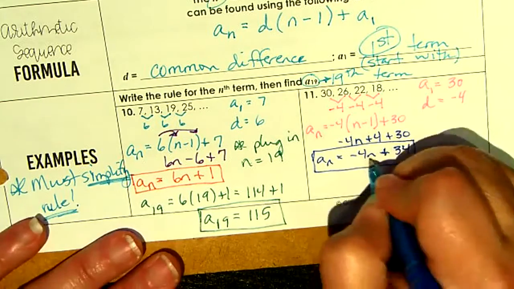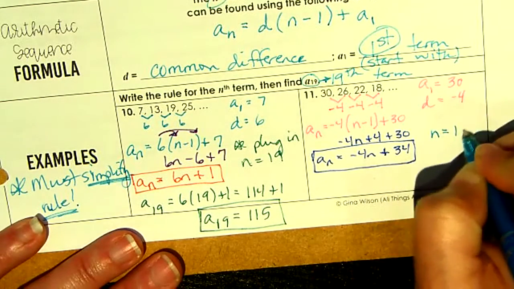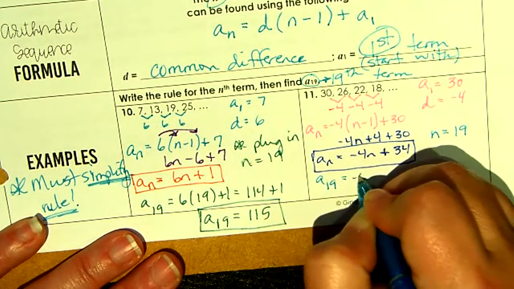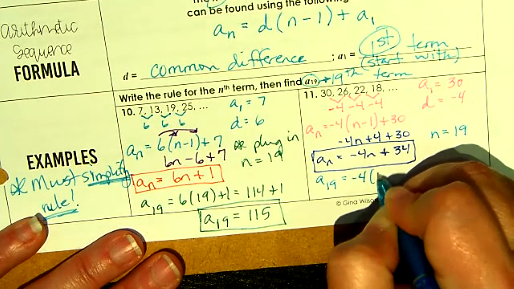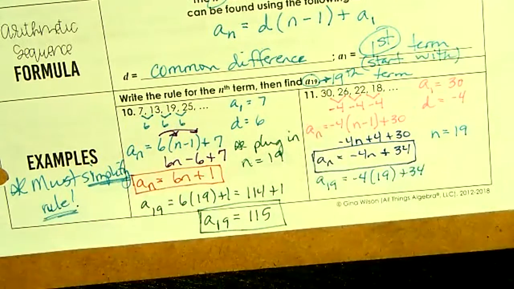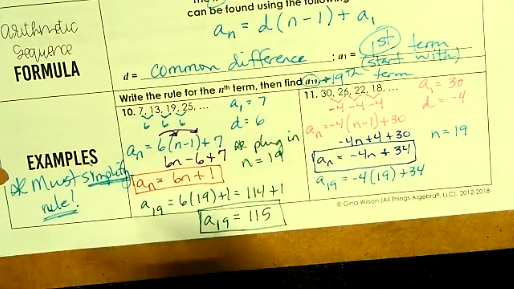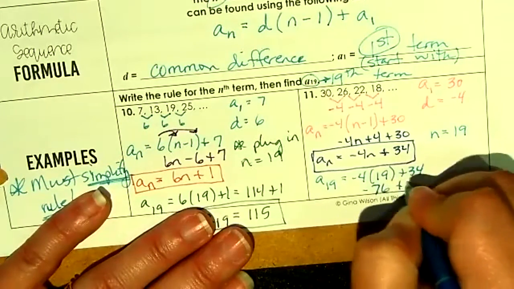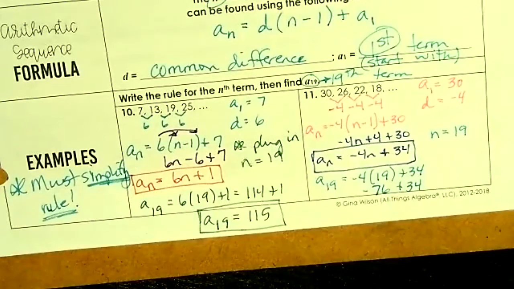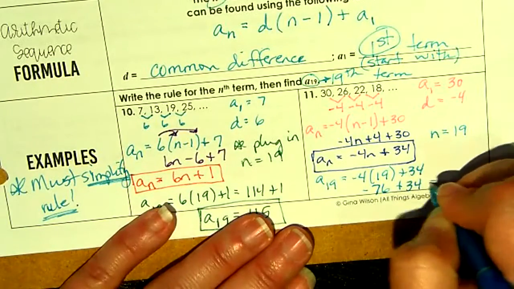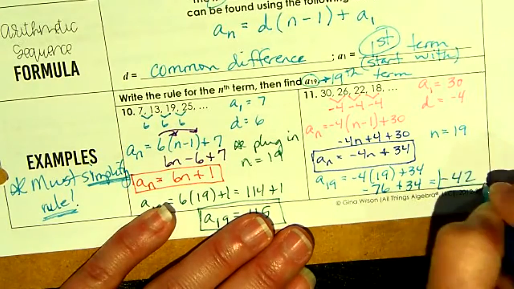And now we plug in n equals 19. So I'm going to have a sub 19 equals negative 4 times 19 plus 34. Negative 4 times 19 gives me negative 76 plus 34, which gives me an answer of negative 42.